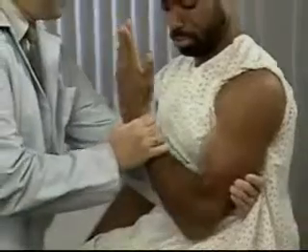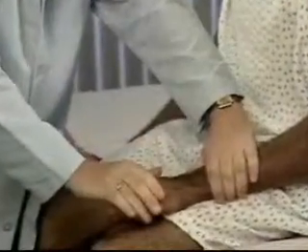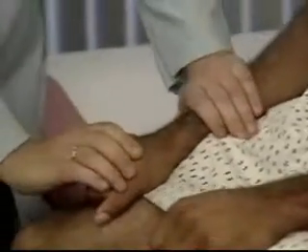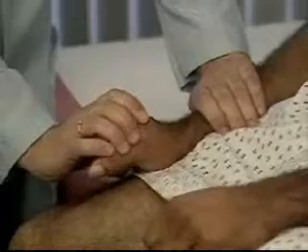Begin by testing flexion and extension at the elbow by having the patient pull and push against your hand. Straighten it out, push away. Next, test extension of the wrist. Make a fist. Bend your fist back. Around my fingers.